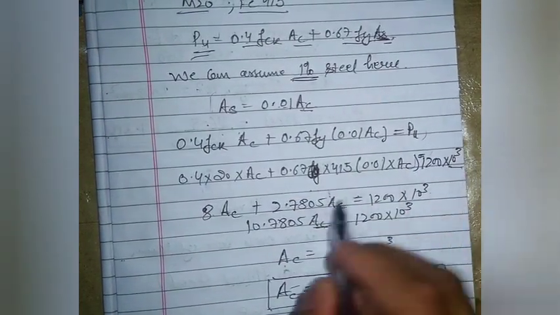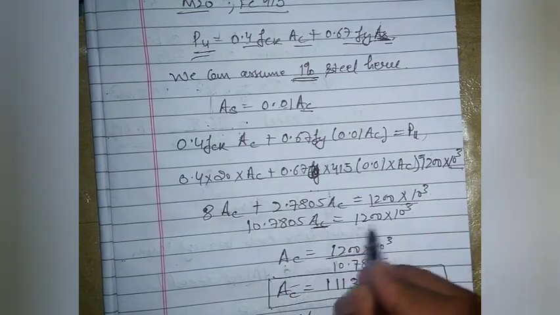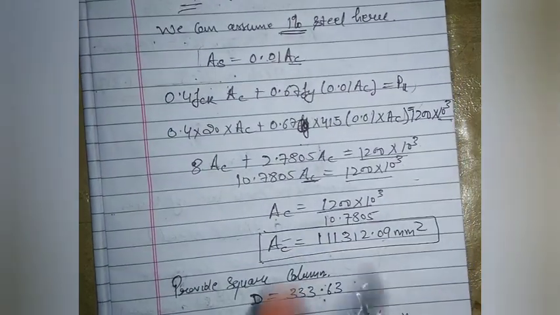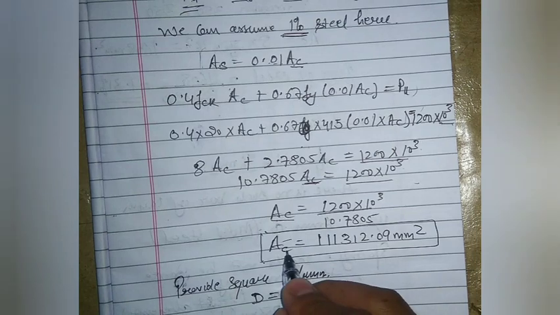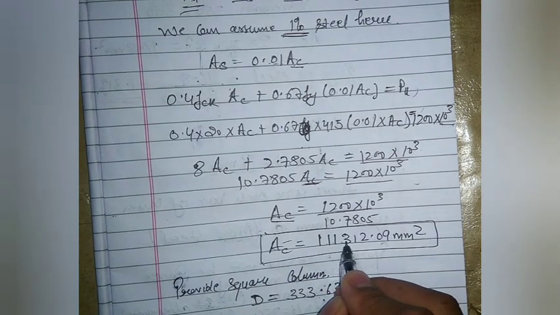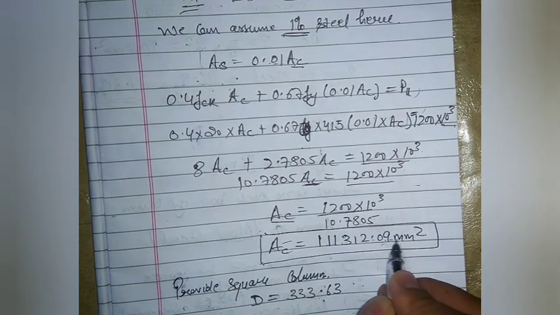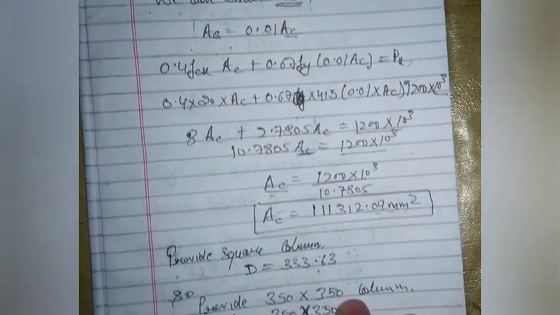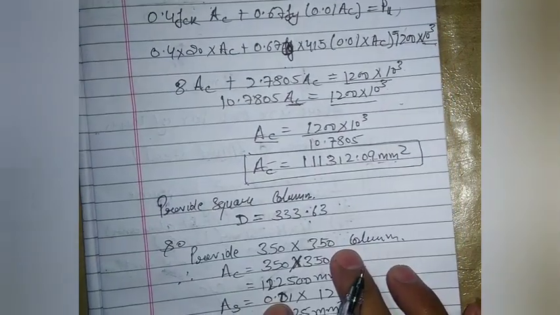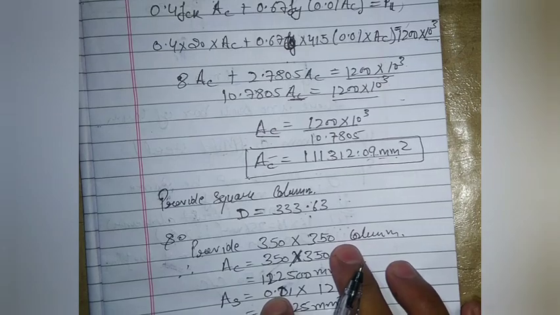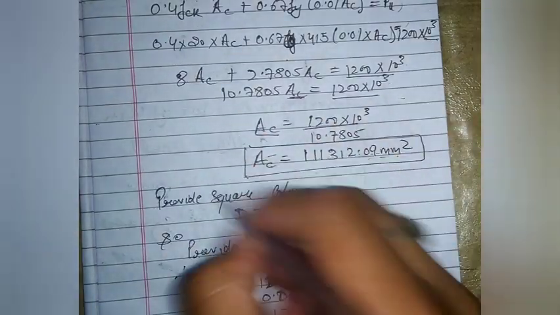Pu we have calculated, you can check the calculation here. So Ac, when we calculate, is coming out to be 11312.09 mm square. This is the area of the concrete section. So this is the overall section that we are getting.